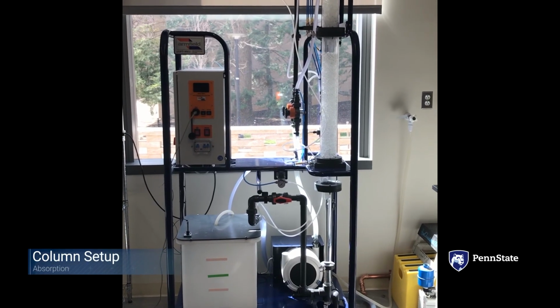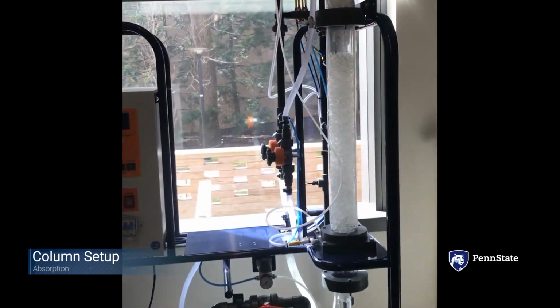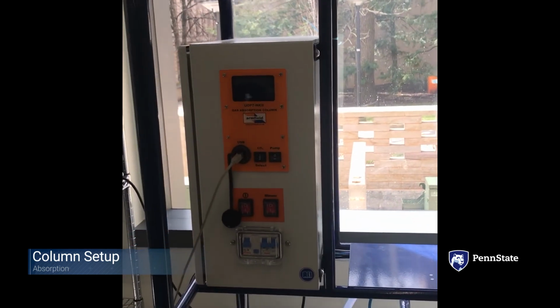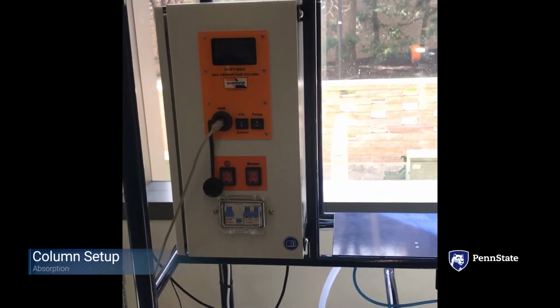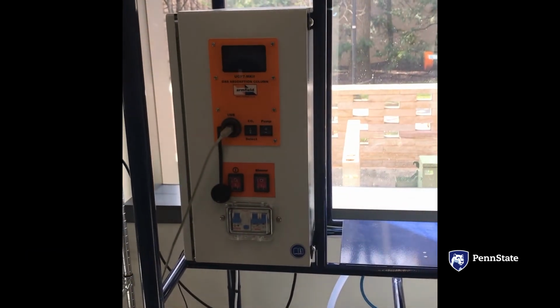Here you can see our absorption column. The absorption column consists of many different dials, many different valves, and controls in order to adjust the flow rates of the air, the carbon dioxide, and the water in your system.